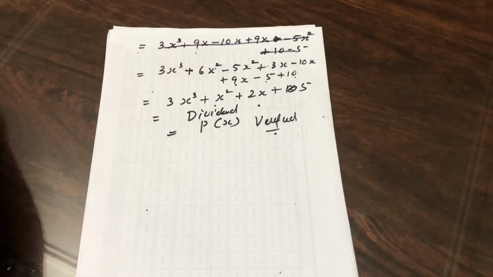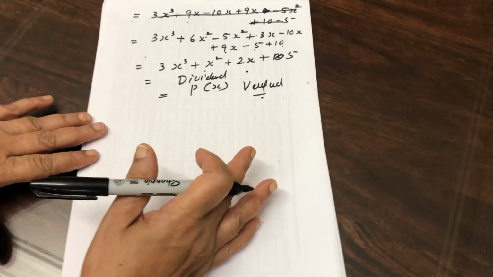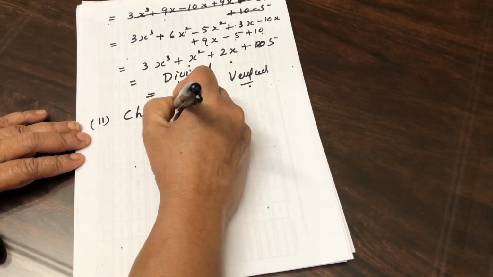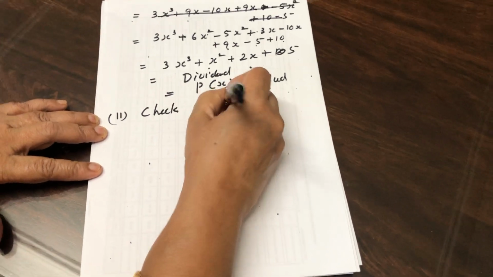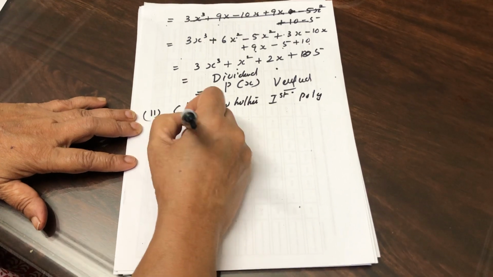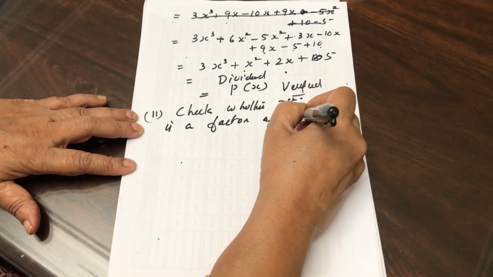So now, next question: check whether the first polynomial is a factor of the second polynomial.